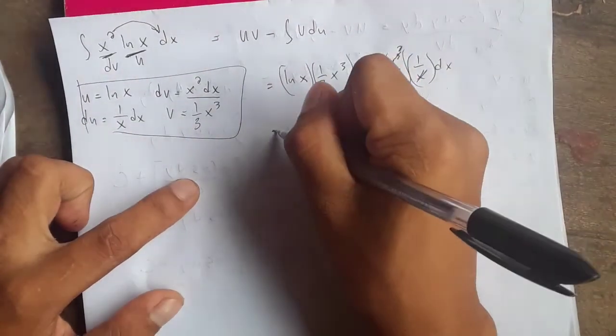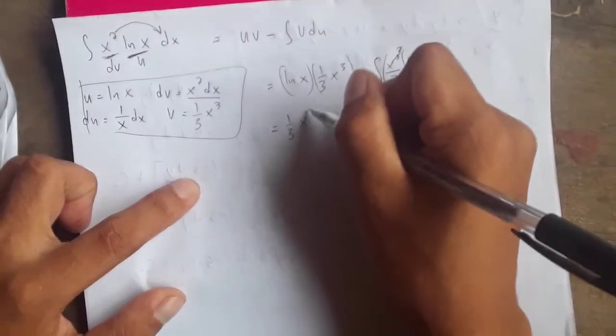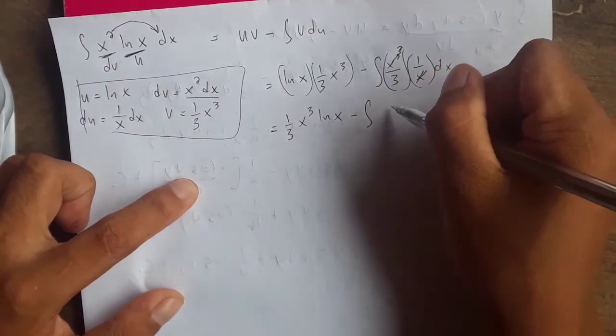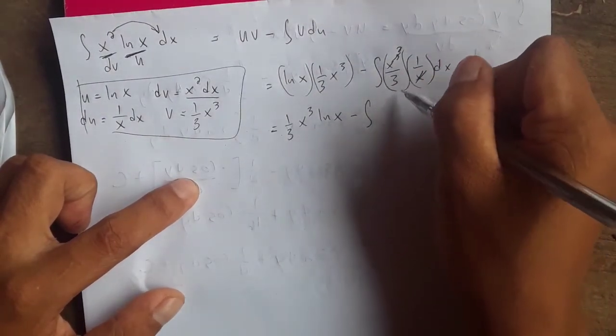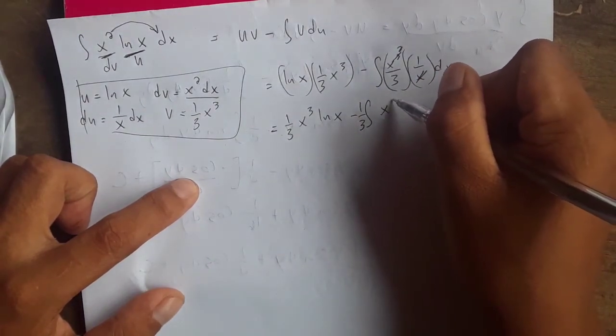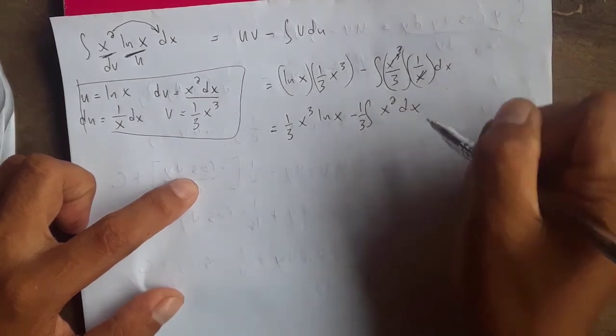So therefore by simplifying, we have 1/3 of x cubed times ln of x minus the integral of, we have here 1/3, which is the constant. Then we have remaining x squared dx.